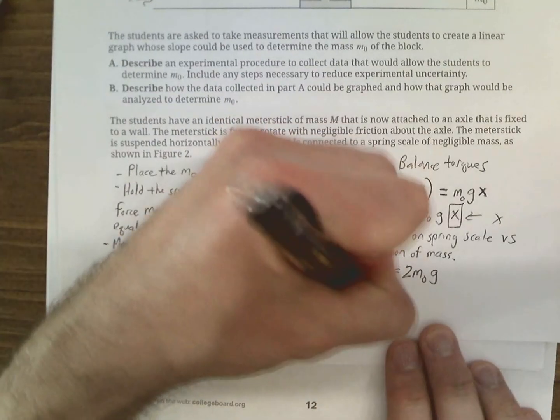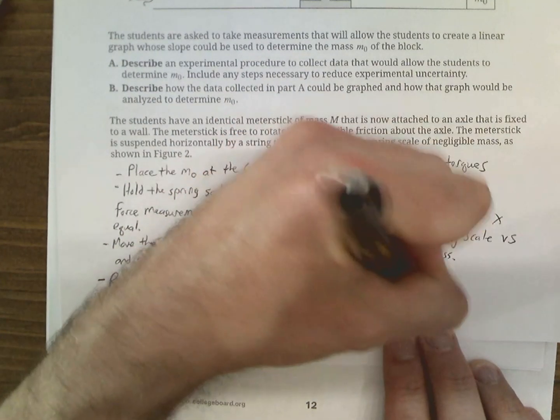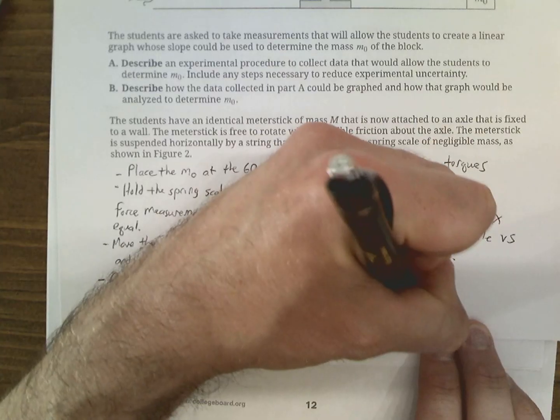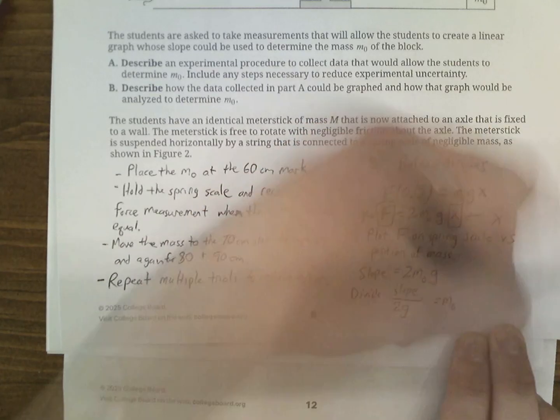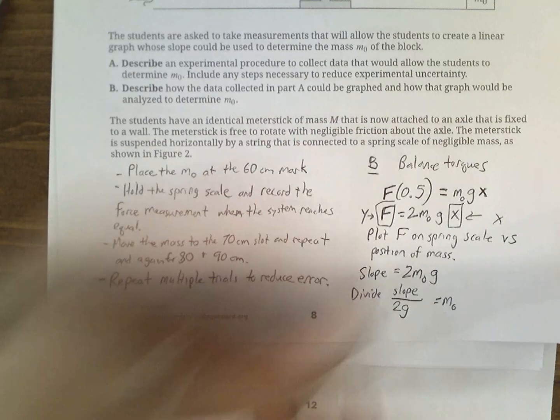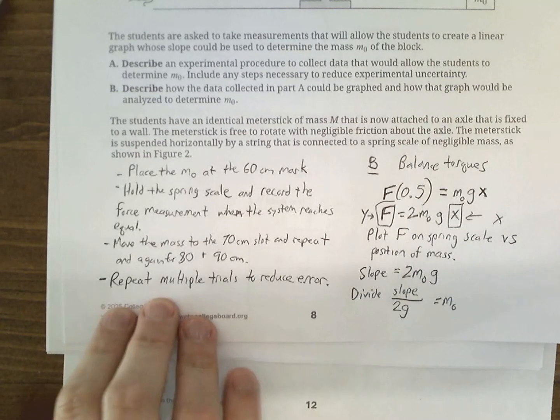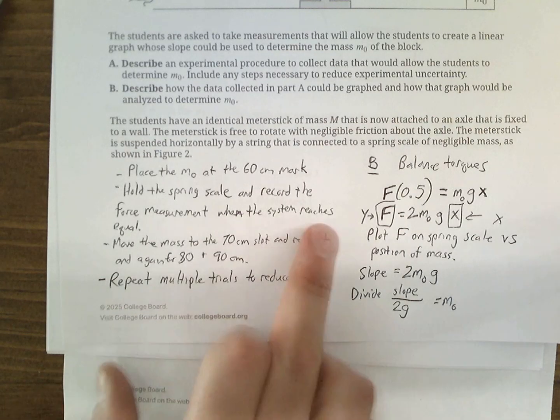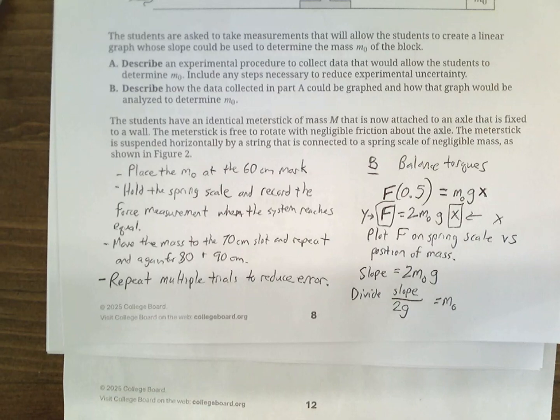And so once we have our slope, we can divide the slope value by 2g, and that will be equal to the mass, the unknown mass we're trying to find. So we took our experiment, we plotted the two values against each other, and then we interpreted the slope by balancing the torques as a way to extract that unknown mass from that data.